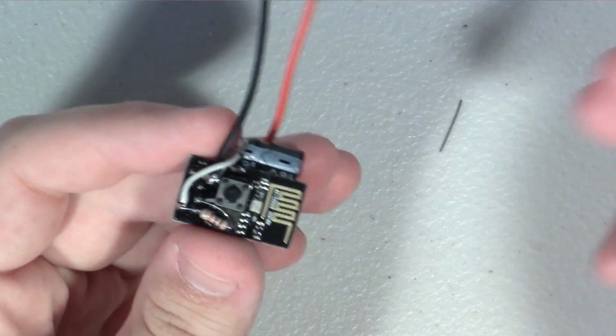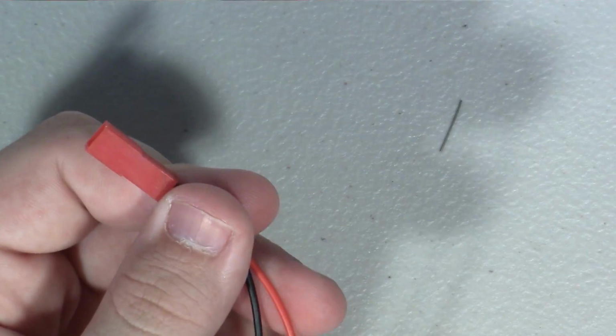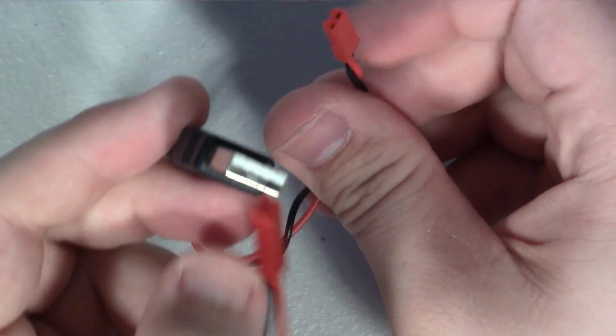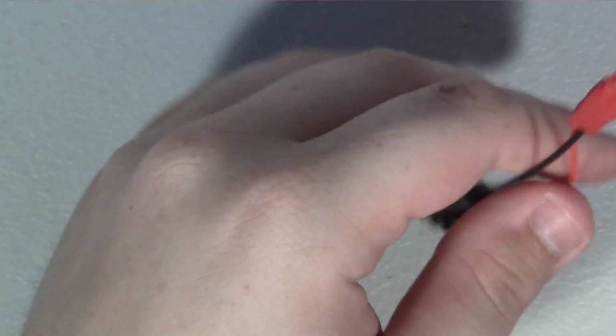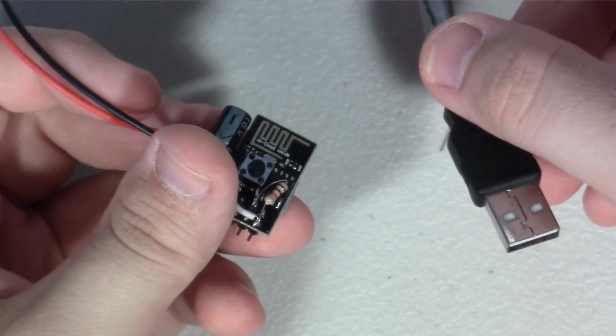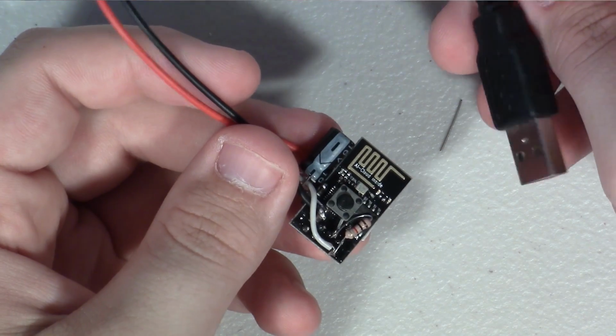Now, in theory, with the right code on here, I should be able to plug this in, and I actually have built myself a little USB power adapter here. I should be able to just plug this in once the code is uploaded and have a little smart switch. So let's go take a look at the code and see if I can get that working.